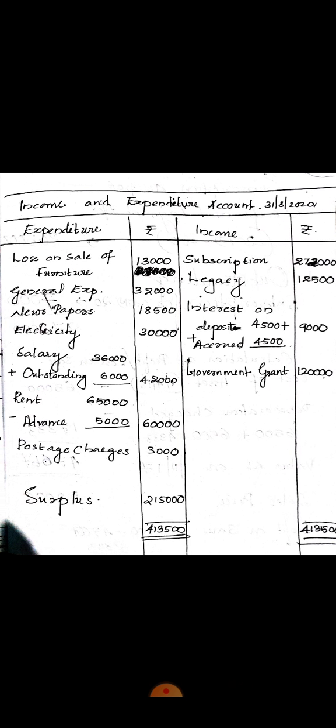Income and expenditure account for the year ended 31st March 2020. Debit side: loss on sale of furniture 13,000. General expenses 32,000. Newspaper 18,500. Electricity 30,000. Salary 36,000 plus outstanding salary 6,000, 42,000. Rent 65,000 minus advance rent 5,000.